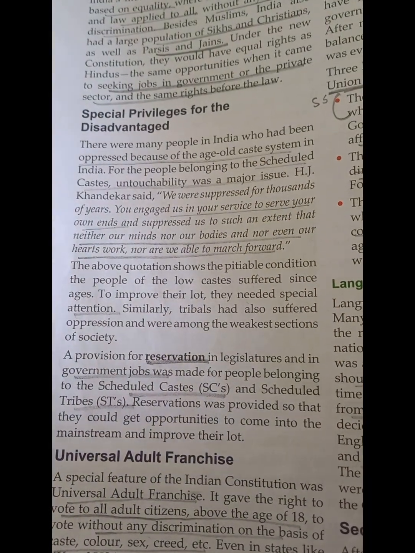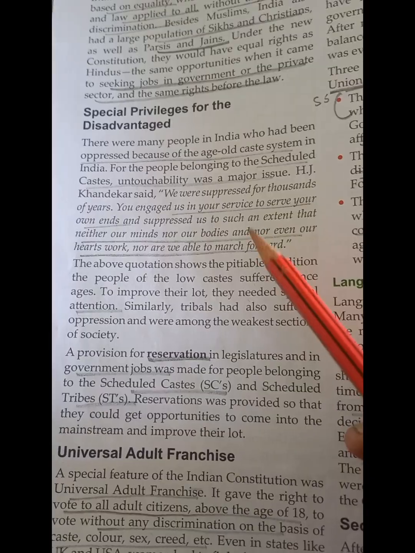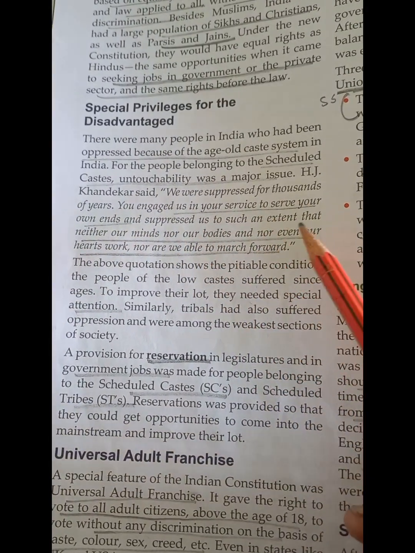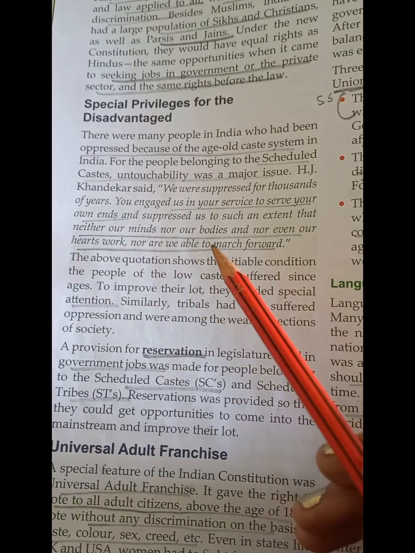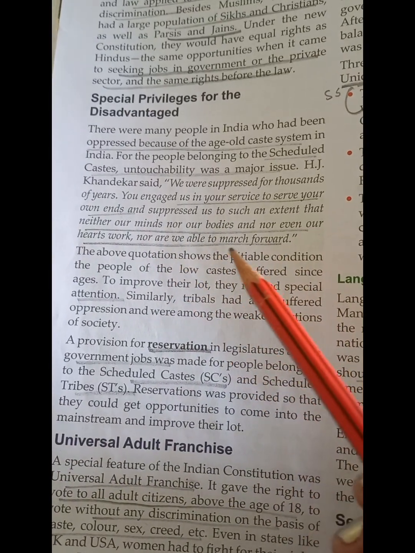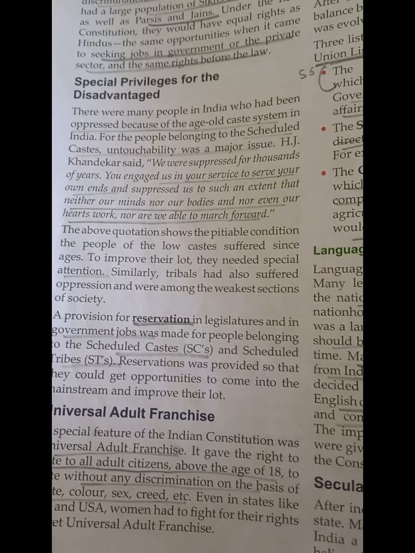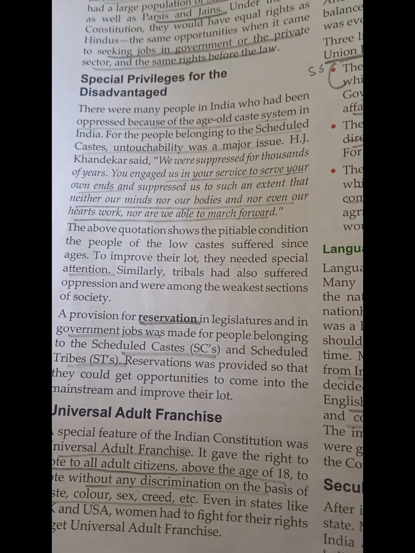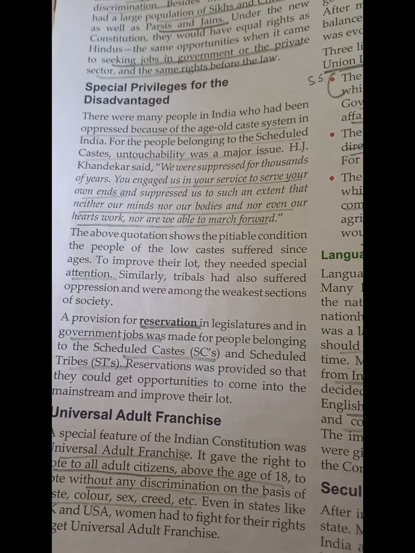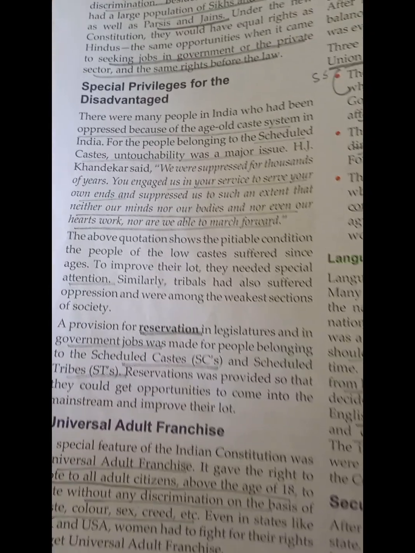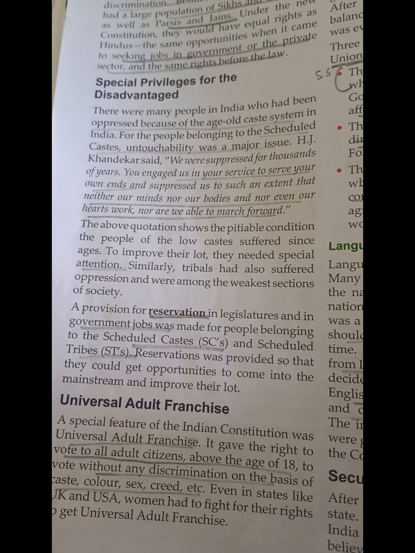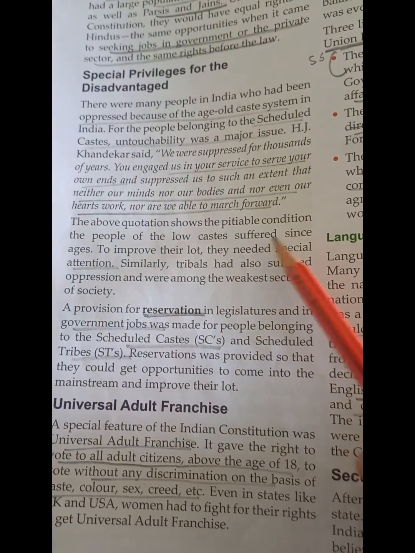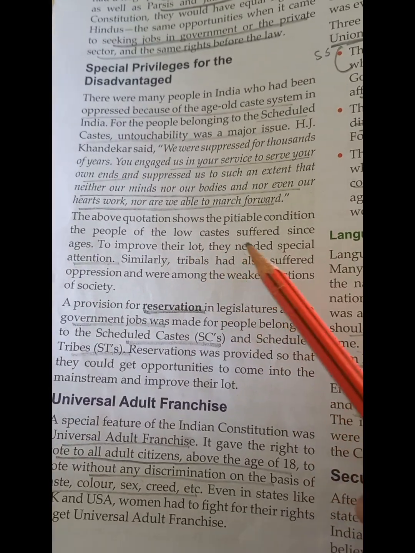H.G. Khandekar said, "We were suppressed for thousands of years. You engaged us in your service to serve your own ends and suppressed us to such an extent that neither our minds nor our bodies nor even our hearts work, nor are we able to march forward." This means that for thousands of years you have discriminated against us to such a level that now, when you have formed a constitution, even now we cannot march forward or rise above the discrimination that you have done to us. The above quotation shows the pitiable condition of the people of the low caste who suffered since ages.